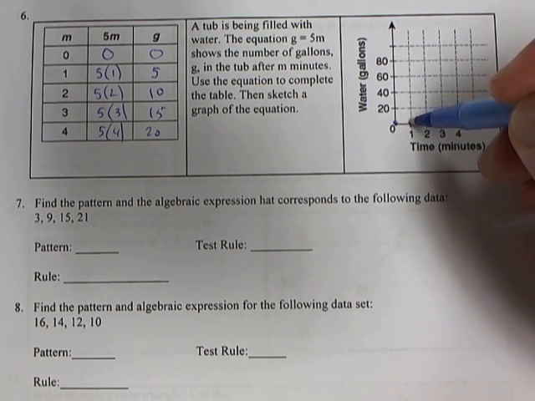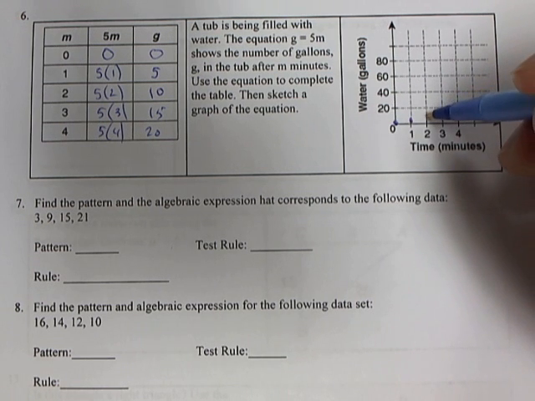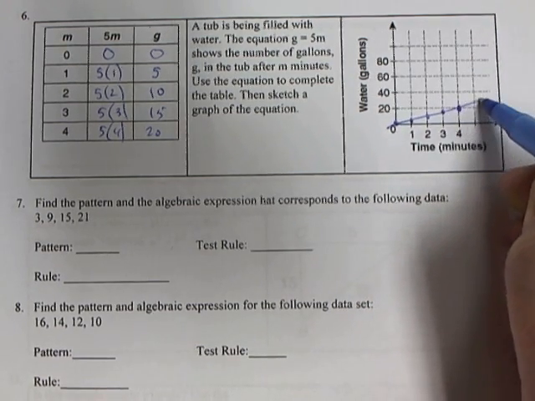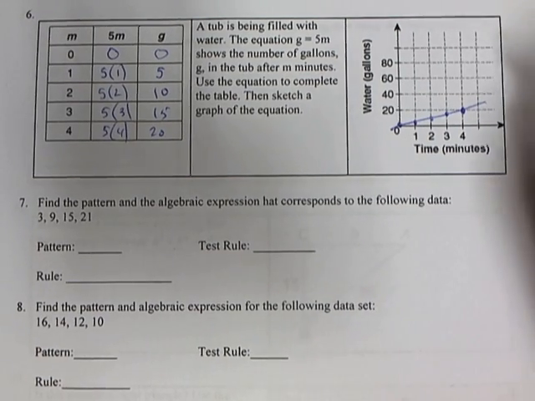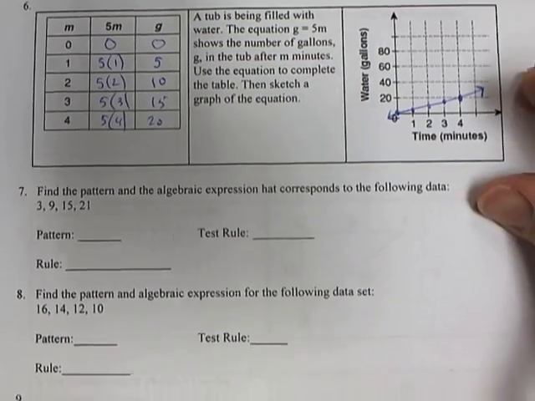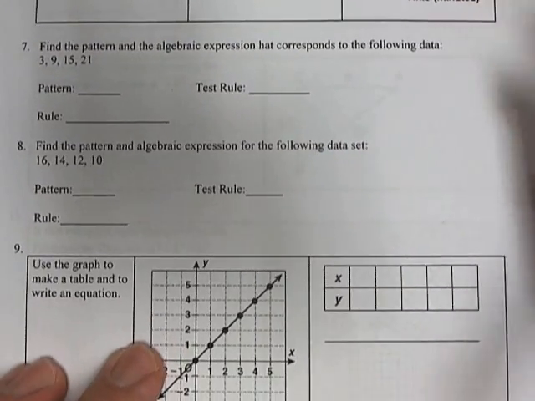And at 1 minute, there's 5 gallons. We're just going to estimate where these points go. We know it's going up, so I'm going to estimate the points will go there. And then when I connect the points, it makes a straight line. This is called a linear equation. Linear means straight line.